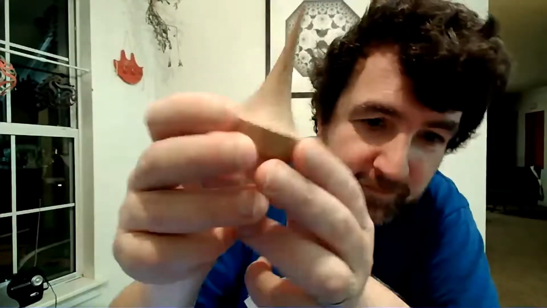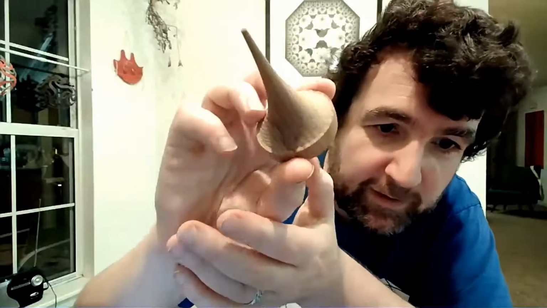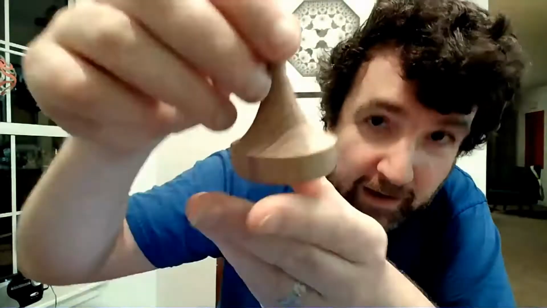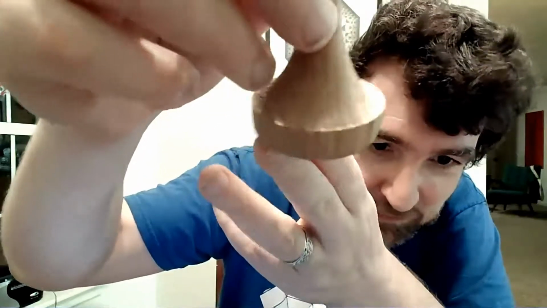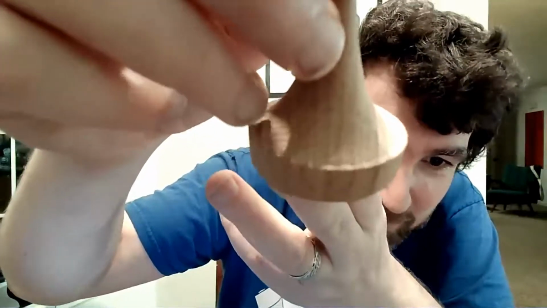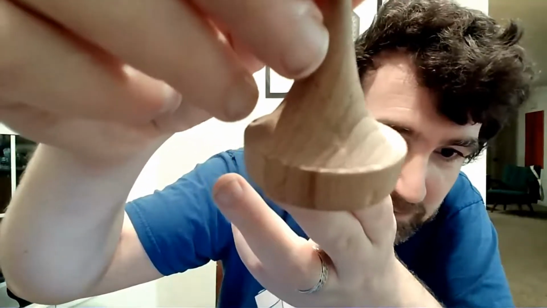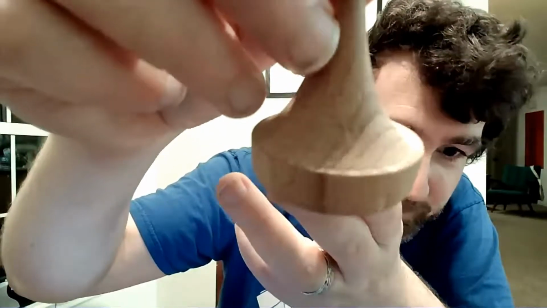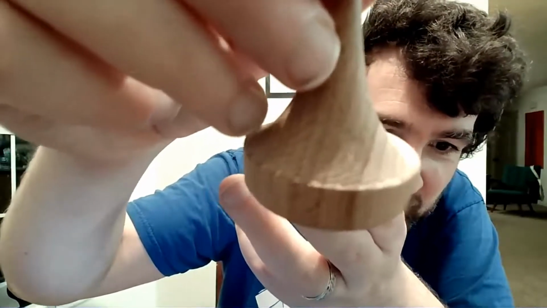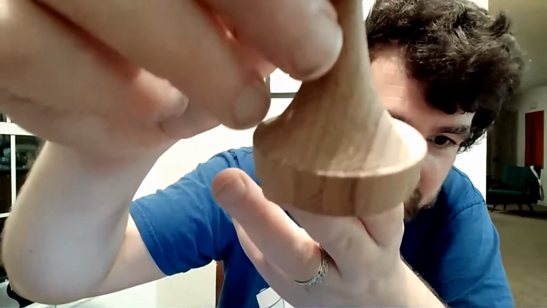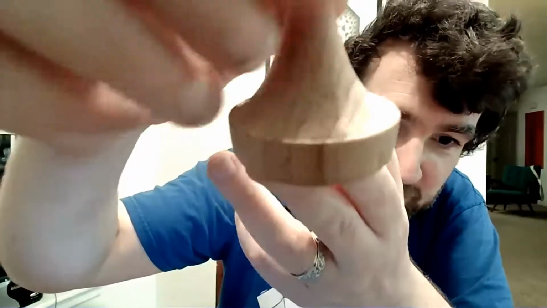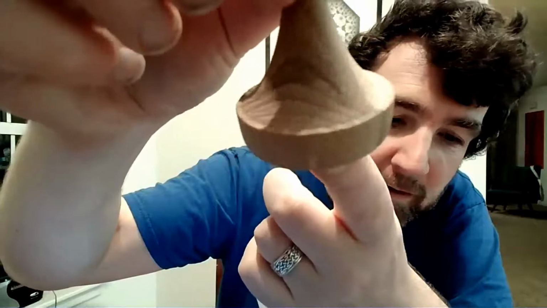So let me show you the piece that was being carved. And this is a challenge for the camera, but maybe you can see that it's starting really quite far apart, and yet the surface is really quite smooth.